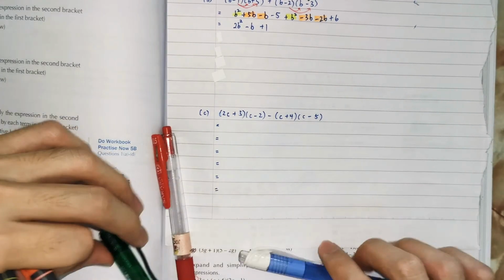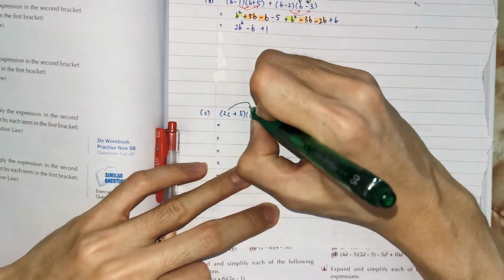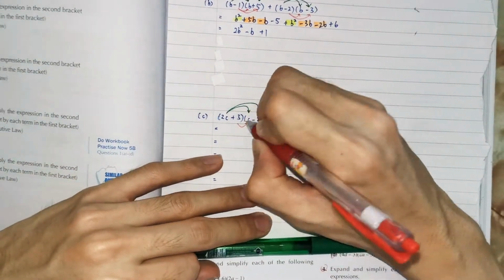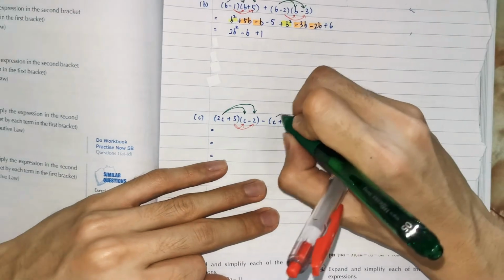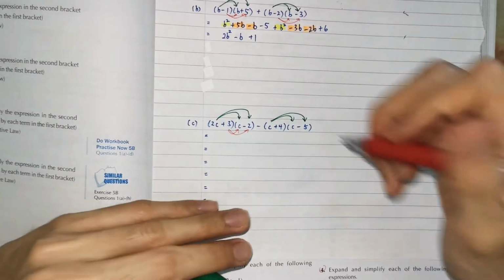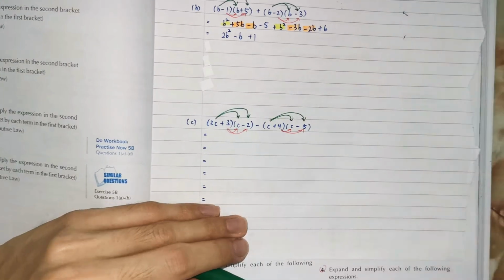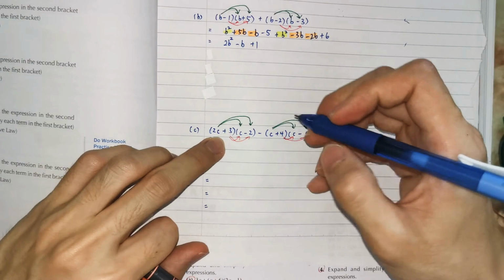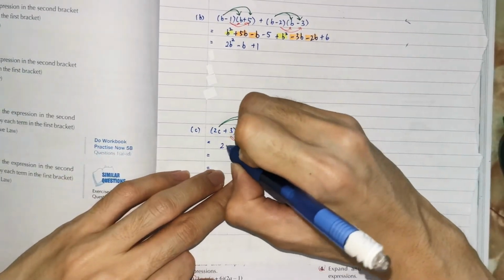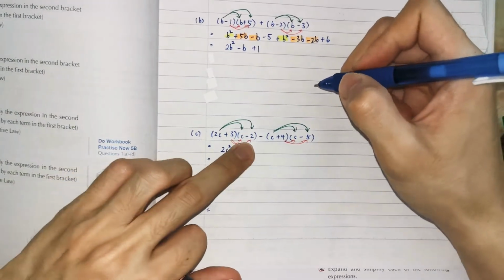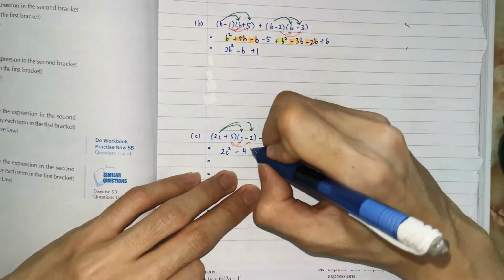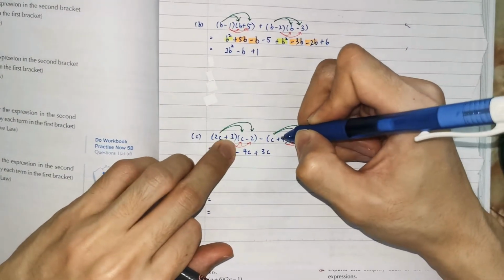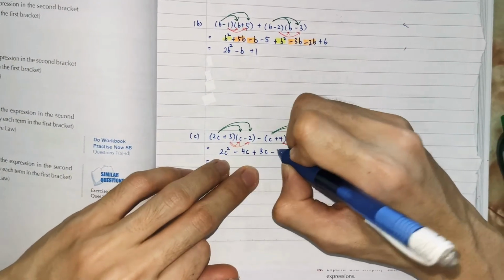So let's look at the next one. Expansion again. Nothing new. Same steps, but different numbers. Don't be afraid of different numbers, because they are always the same steps. Expansion. So 2c times c will be 2c square. 2c times negative 2 is negative 4c. 3 times c is 3c. Positive 3 times negative 2 will be negative 6.